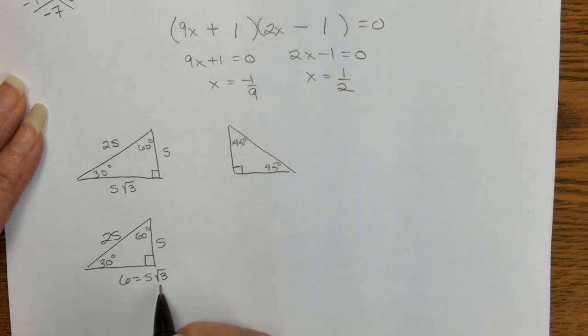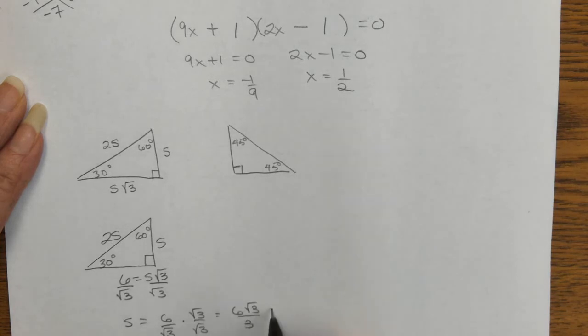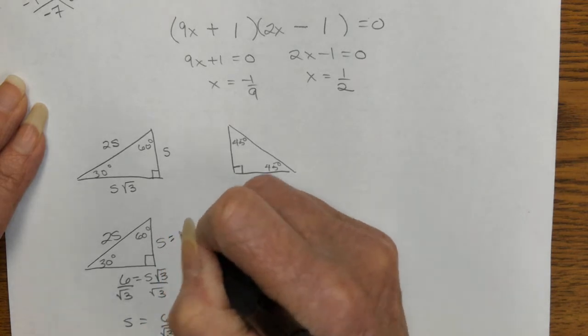So to find S, all I have to do is isolate the S down here by dividing by the square root of 3. So S is equal to 6 over square root of 3. Rationalize the denominator. Get 6 root 3 over 3, which is 2 root 3. So S is equal to 2 root 3. Well, guess what, guys? This side is S. This is 2 root 3.